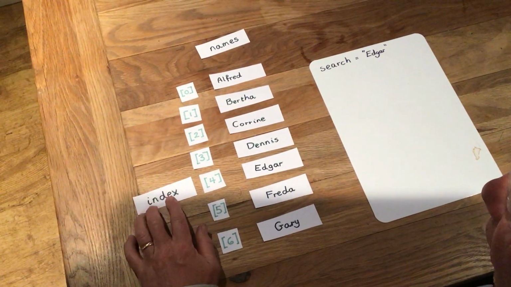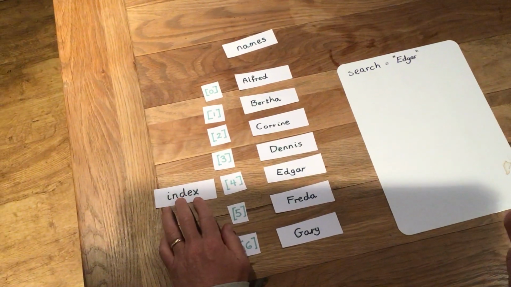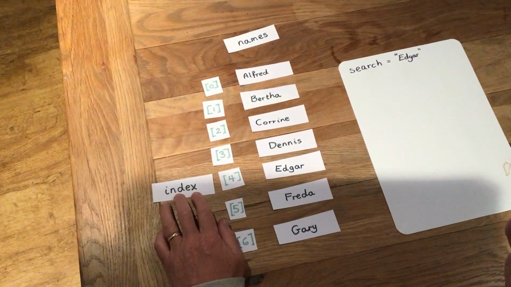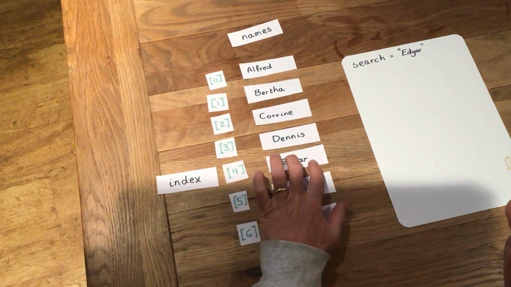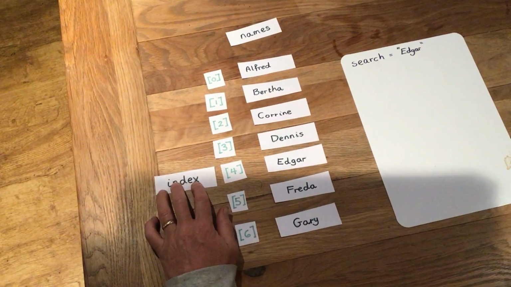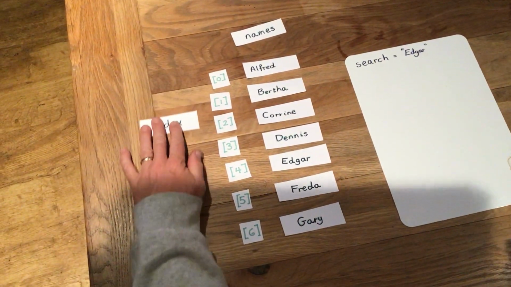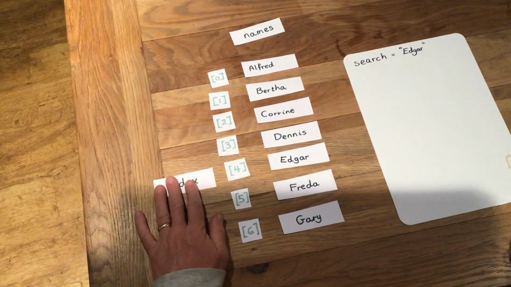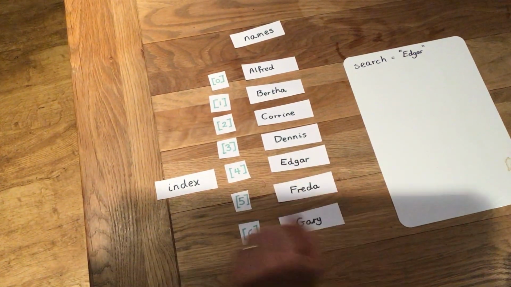But what we did in the end, if you've had a look at my solution video, you'll have seen that the index, when it gets to 4, it will stop. So we know that Edgar is at position 4. So it's taken us 1, 2, 3, 4, 5 comparisons to find Edgar in our list.